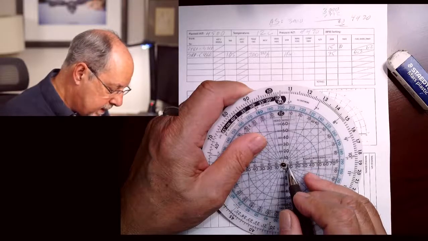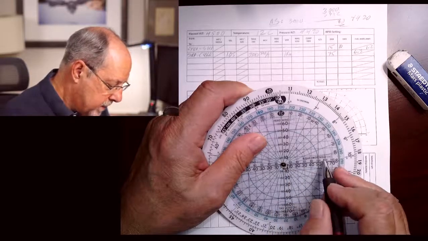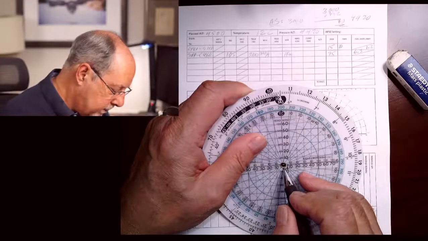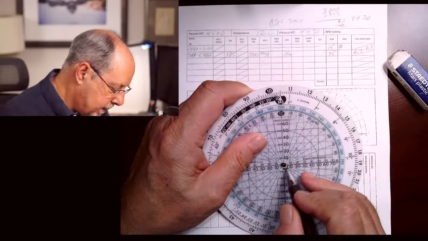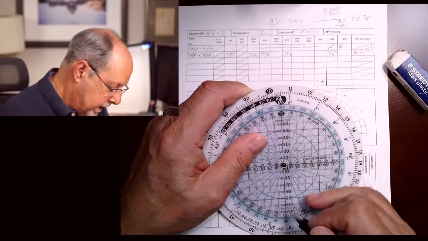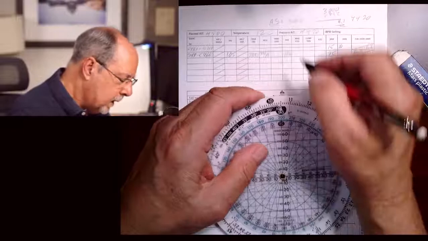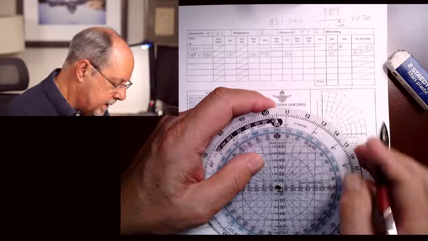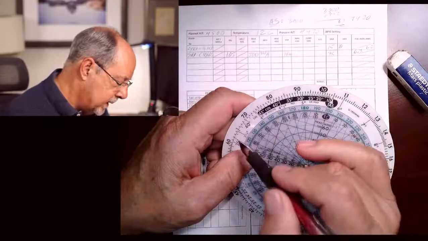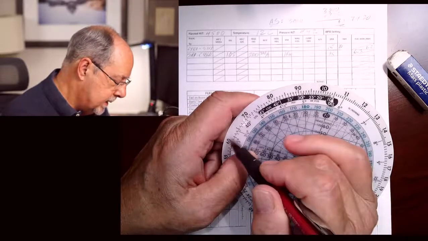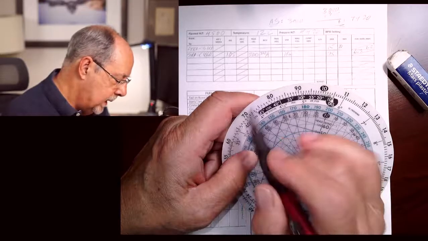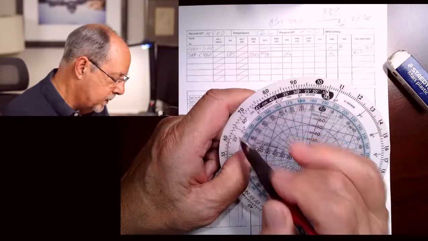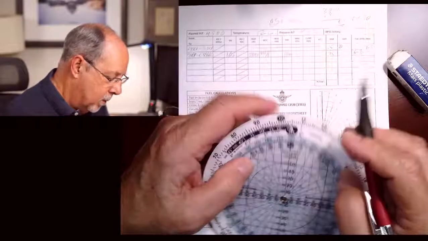So I have maybe 6 knots right crosswind, and if I go down here, I have maybe, pretty well the same thing, 6 knots tailwind. So right crosswind of 6 knots. When I look this up on this outside scale here, 6 gives me a wind correction angle of around 3.5. I'm going to round that up to 4.